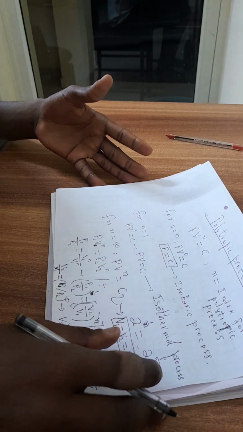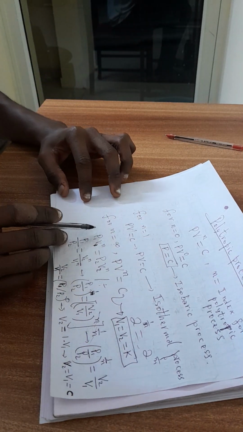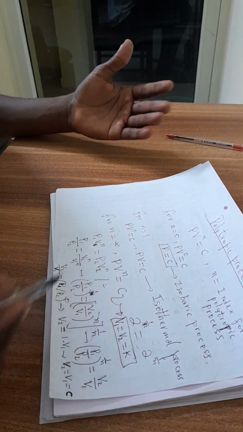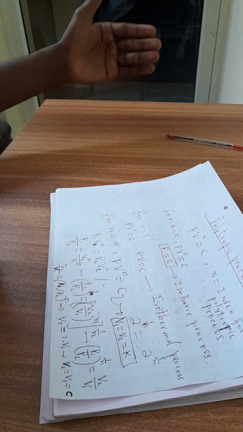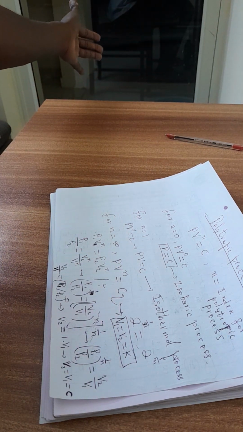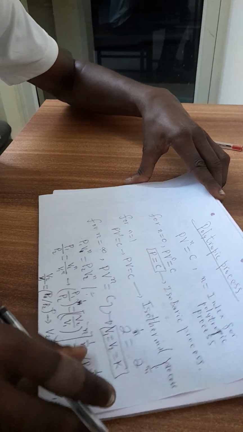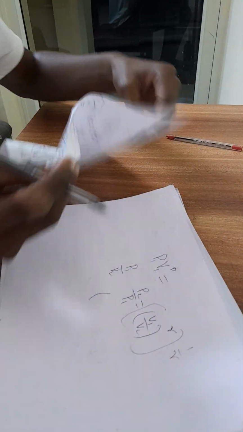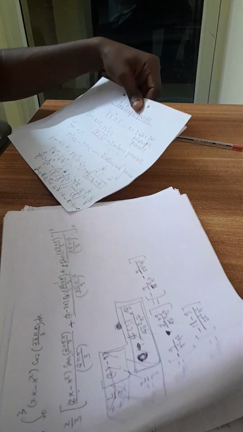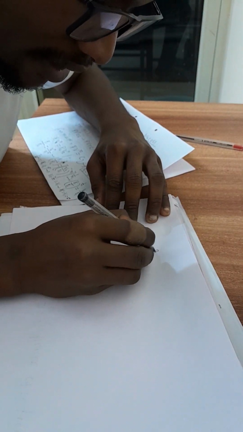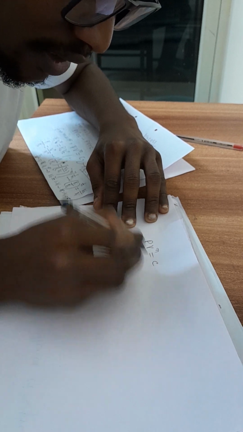So if n is gamma, then we are in the presence of an adiabatic process, just like this. That's why we say that polytropic process is the process that contains all the processes together. It's combining all the processes together. That's why we can say PV raised to n is equal to C.